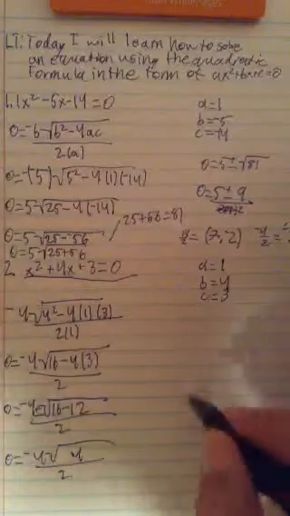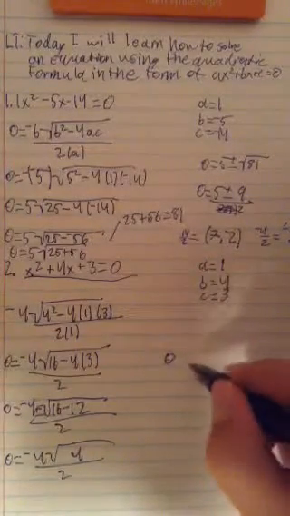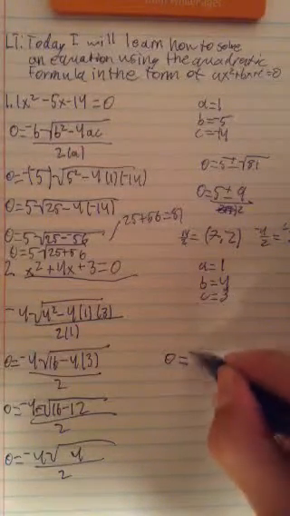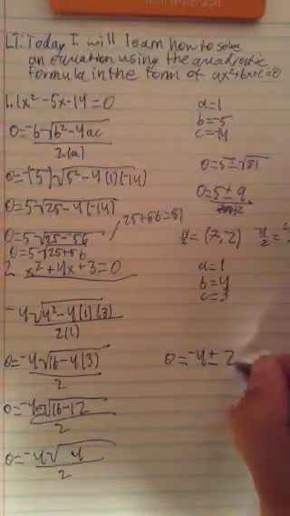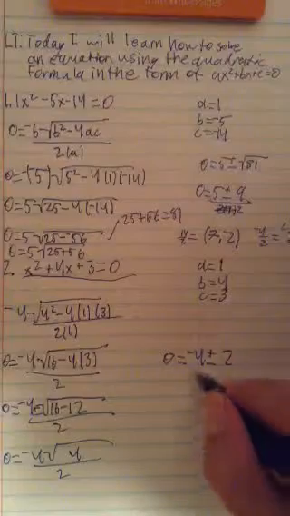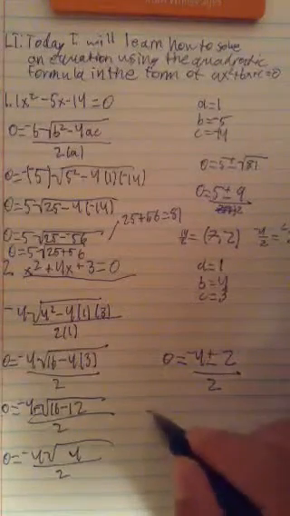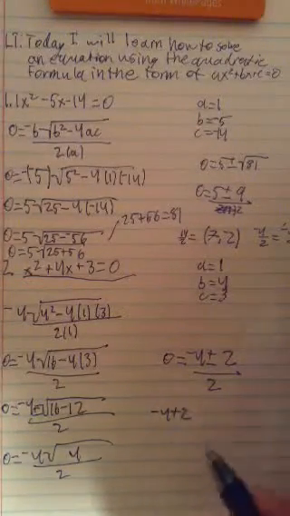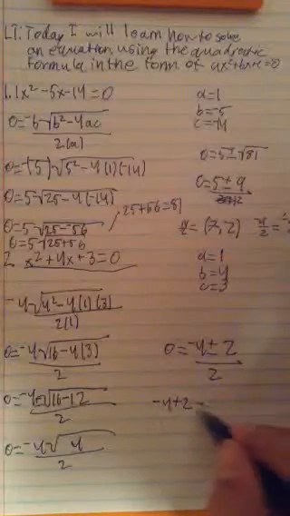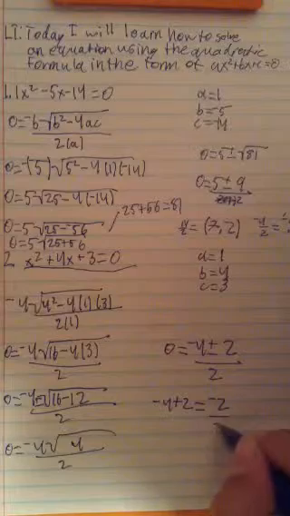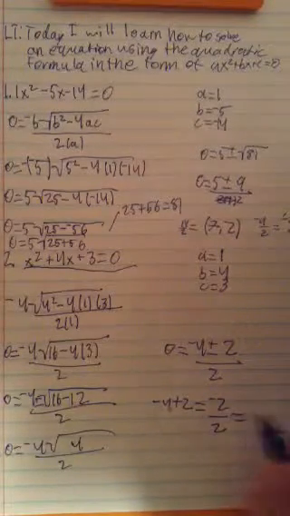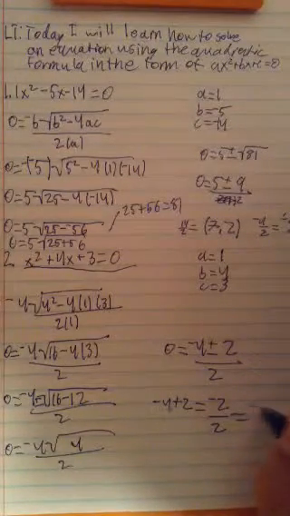Okay, so that obviously is the same as 0 equals negative 4 plus or minus 2, because the square root of 4 is 2, all over 2. Okay, so negative 4 plus 2 over 2. Negative 4 plus 2 equals negative 2 over 2, which equals negative 1.